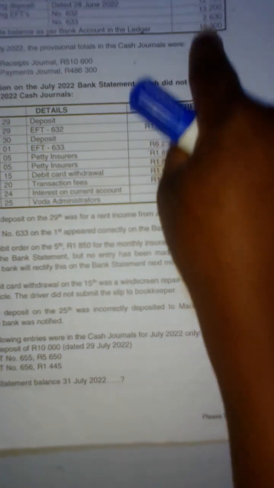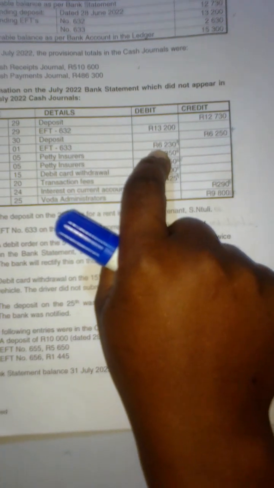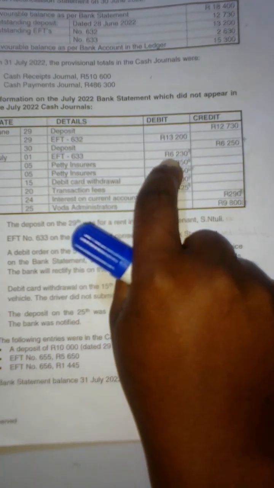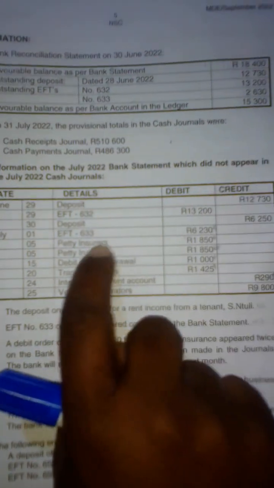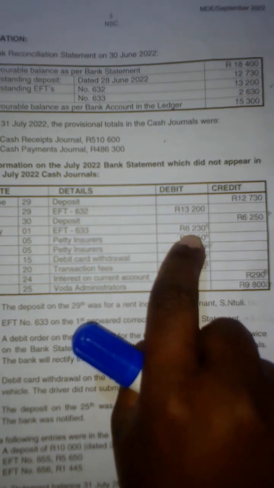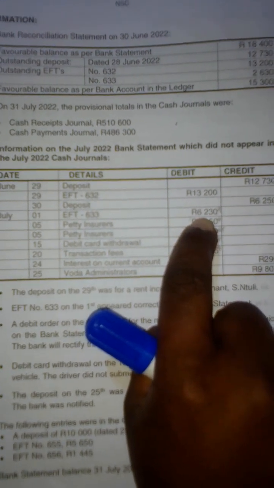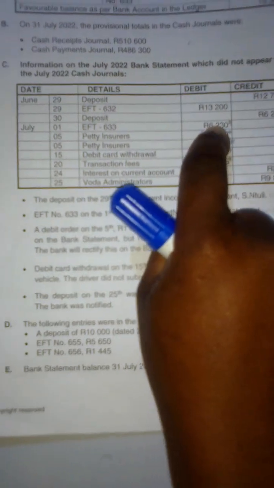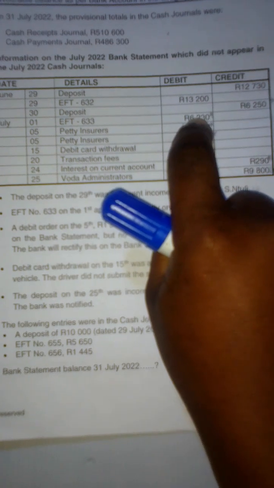So it was actually understated here. So we are now supposed to find out by what amount it was understated, and then we record it in the cash payments journal. Here the payment that was made is lesser than the one actually indicated in the bank statement. So we need to find the difference between the two amounts, and we record it on the cash payments side.